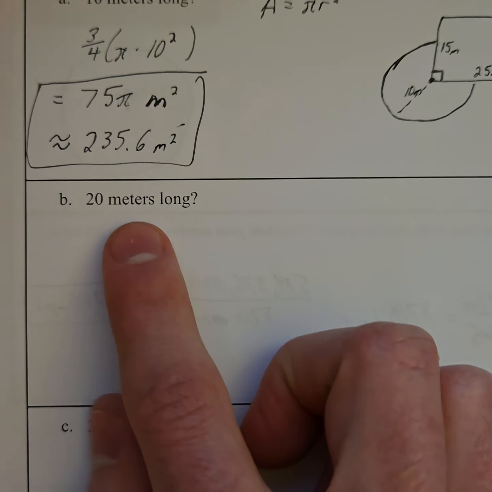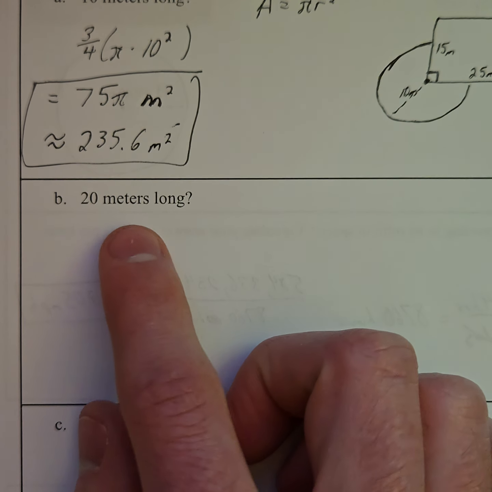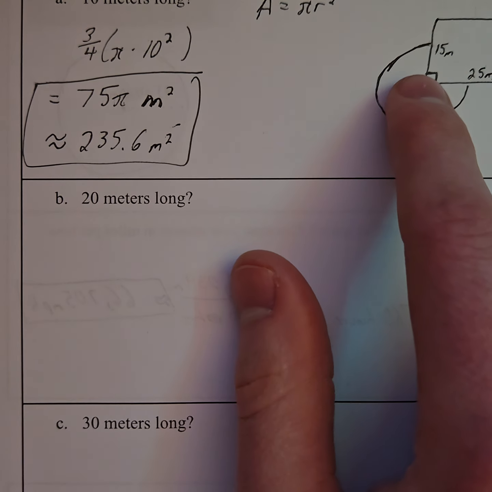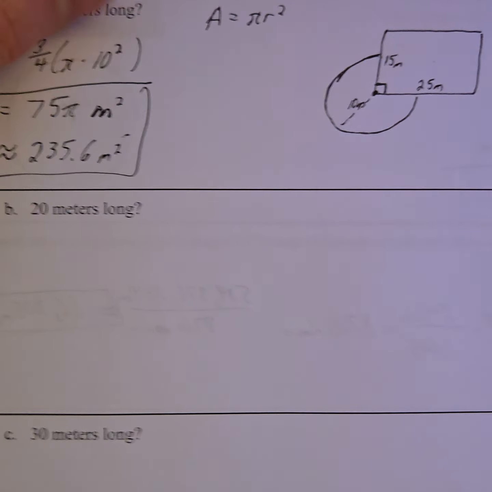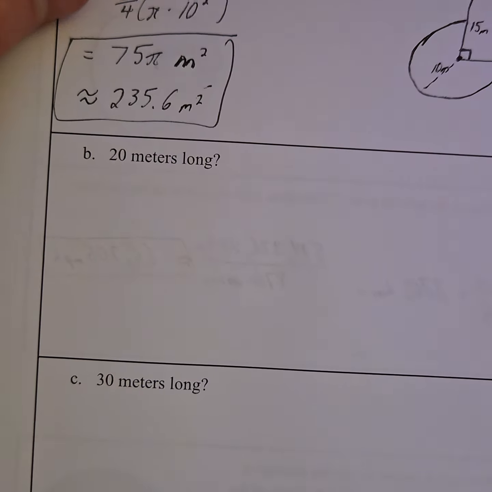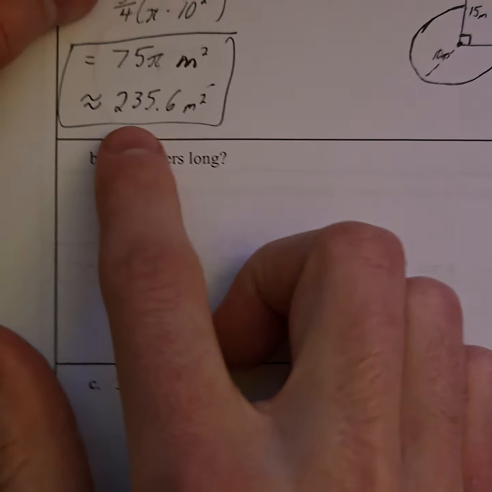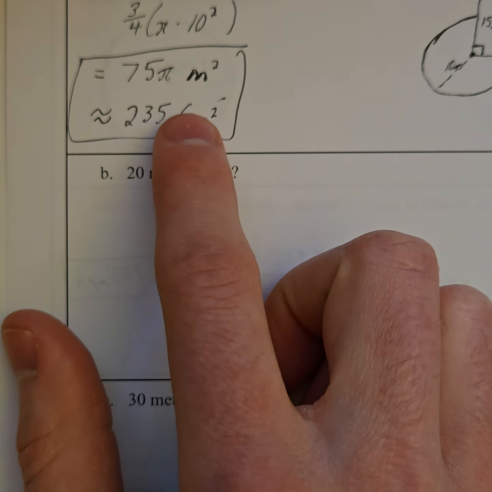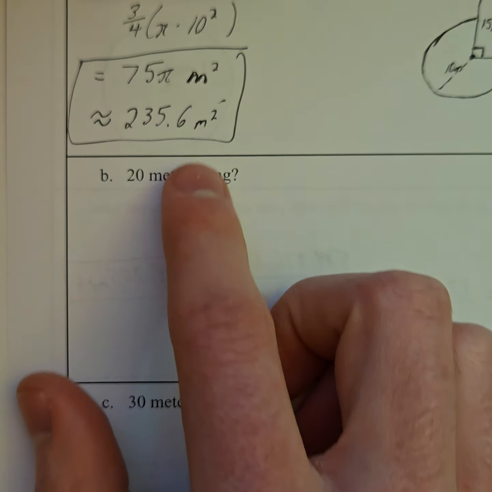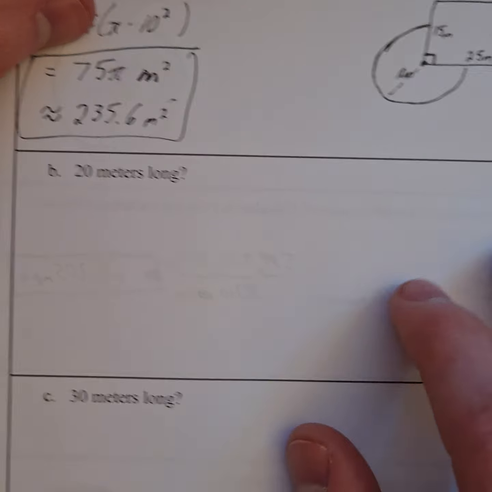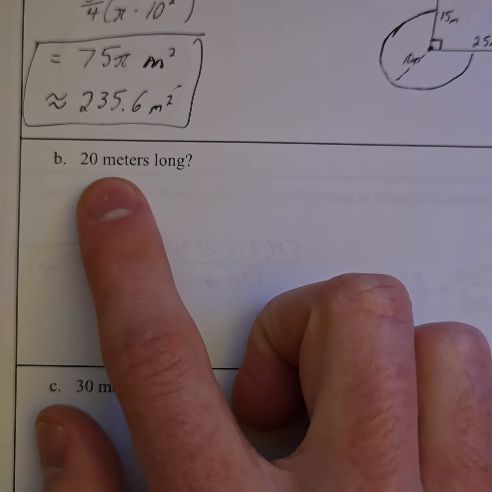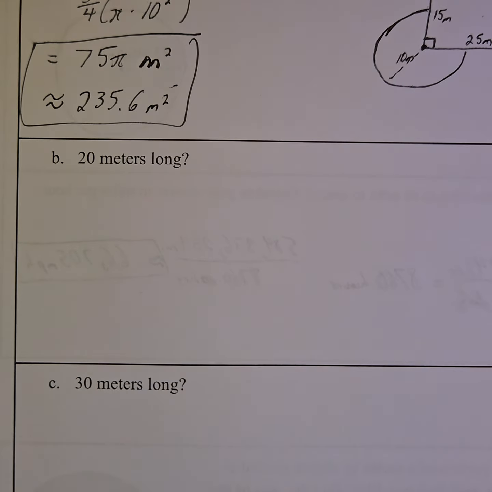Next, I want you guys to try this out if the rope was 20 meters long. So now think about if we extended that rope to 20 meters, what is that going to change about our circle, and how much more square meters is Zoe the goat going to be able to eat? So go ahead and draw a picture of this one. Go for 20 meters long. Again, take another 5 minutes for this one. Ready, go.